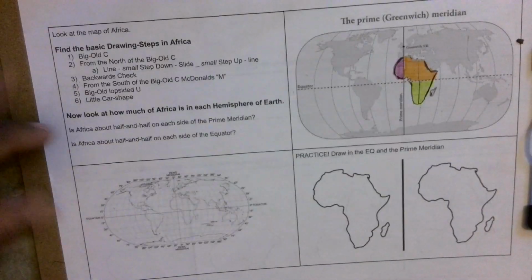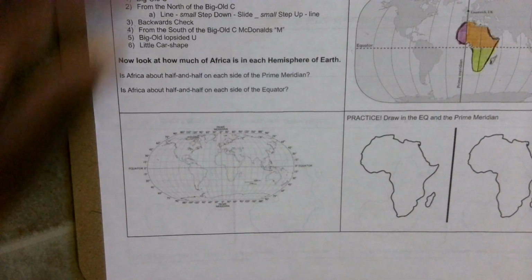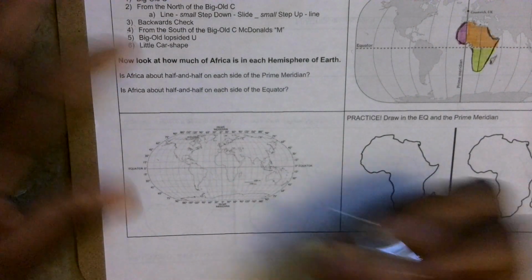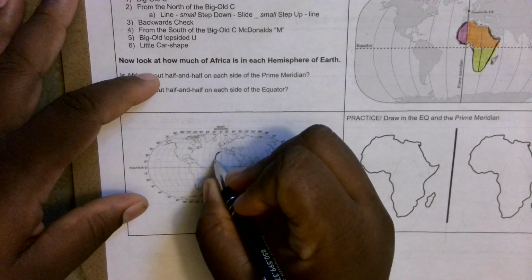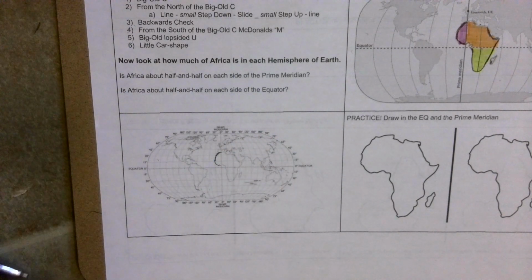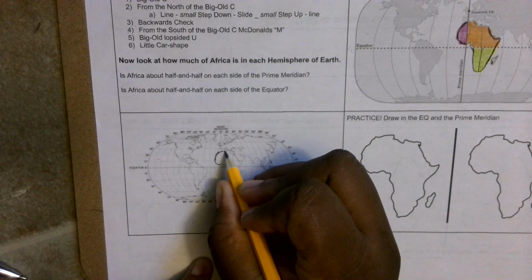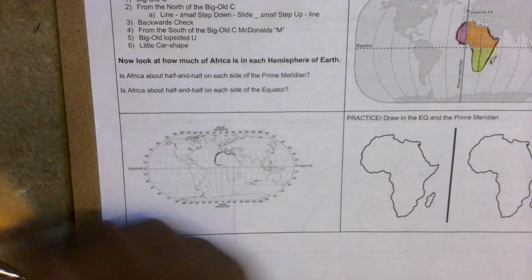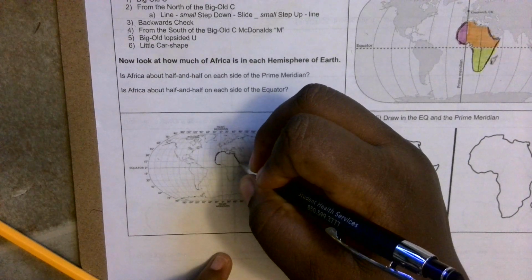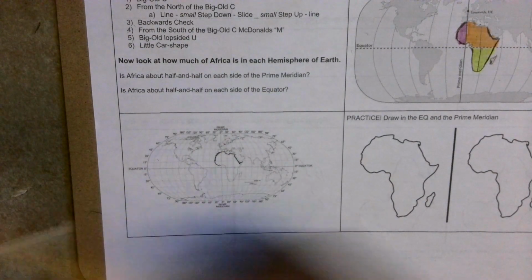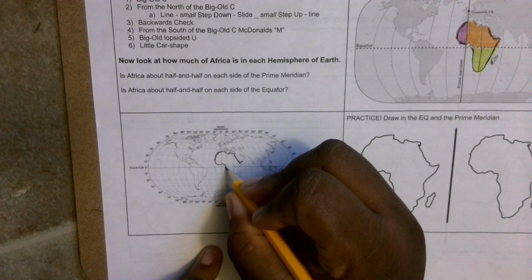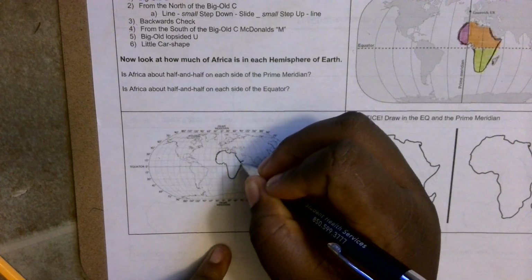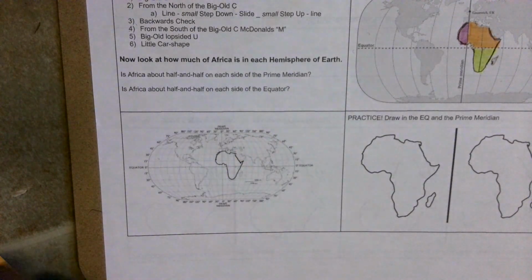And again, here I have another picture, a different map, but I should find that the proportions are the same. There's my big old C. There's the line, the small step down, the slide, the small step up, and the line. There's the backwards check. There's the McDonald's M. And there's my lopsided U. So the basic shape of Africa is going to be the same.